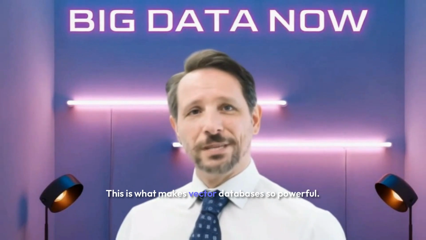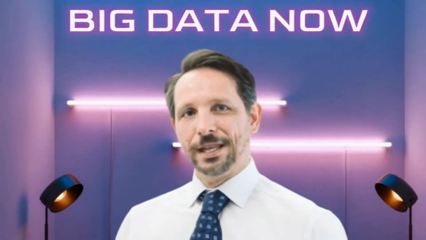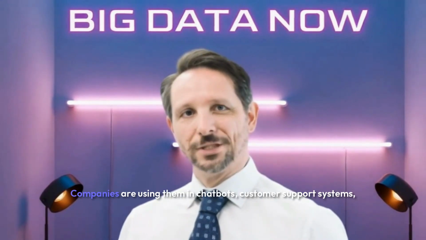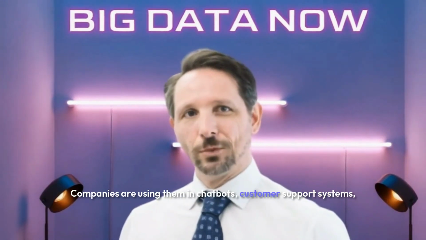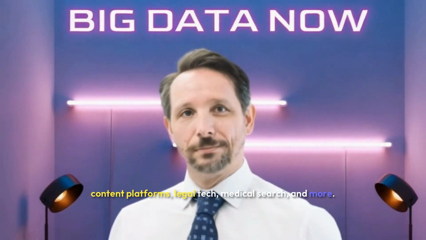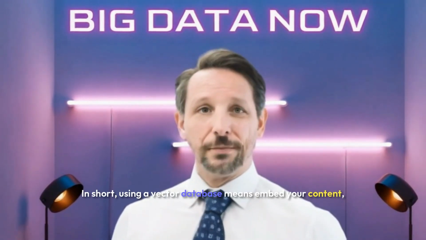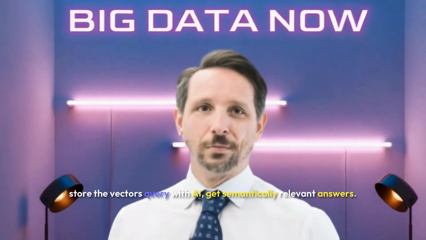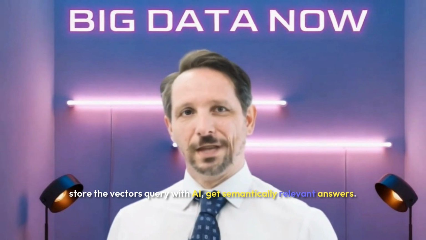This is what makes vector databases so powerful. They turn data into intelligence, and they're not just for research labs anymore. Companies are using them in chatbots, customer support systems, content platforms, legal tech, medical search, and more. In short, using a vector database means: embed your content, store the vectors, query with AI, get semantically relevant answers.